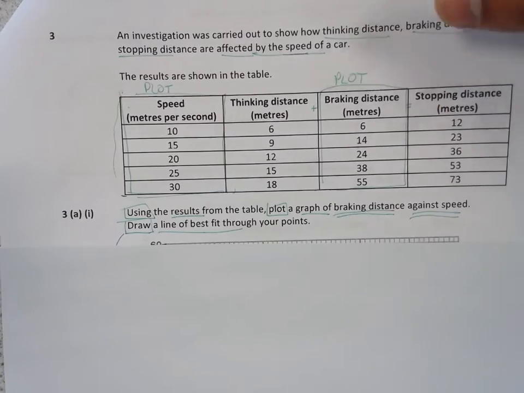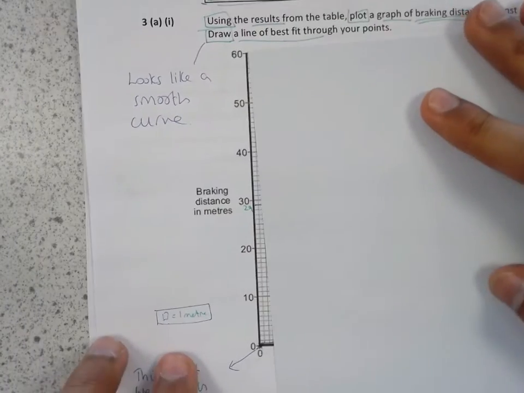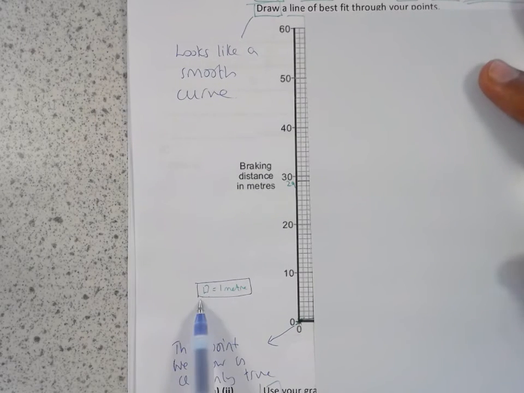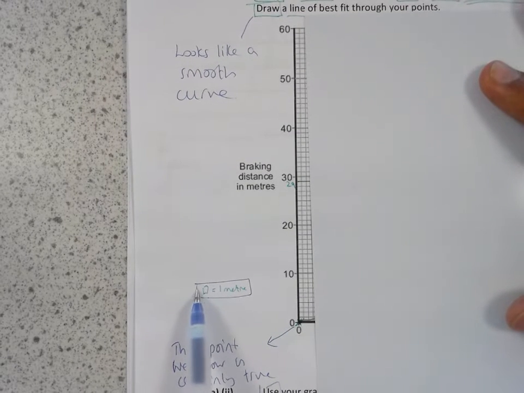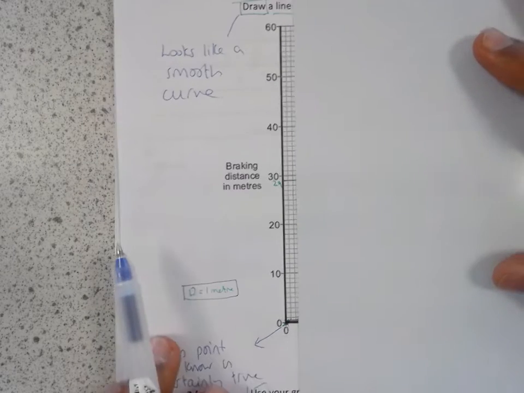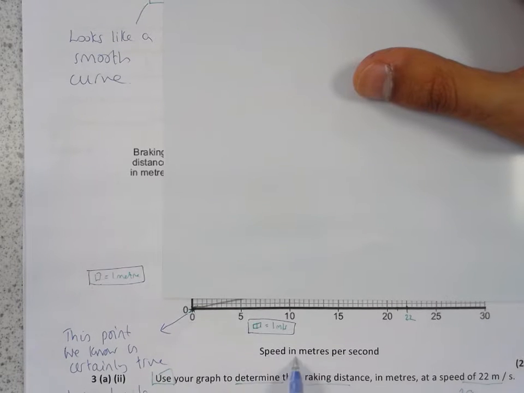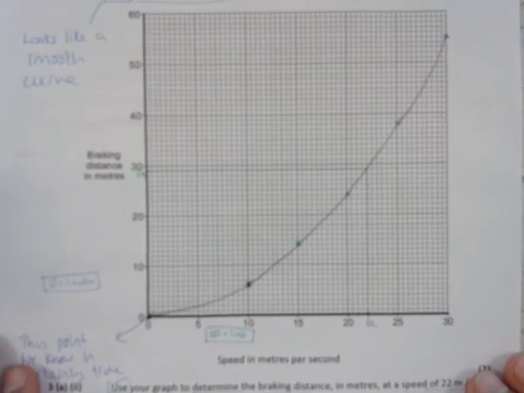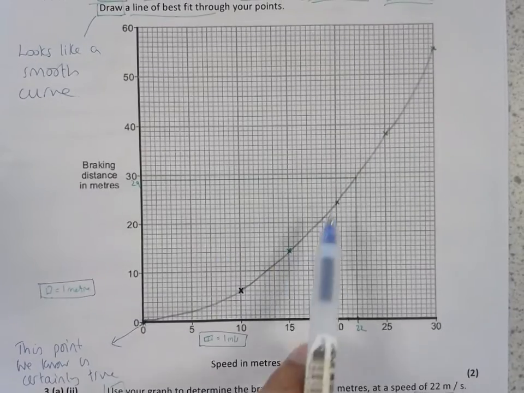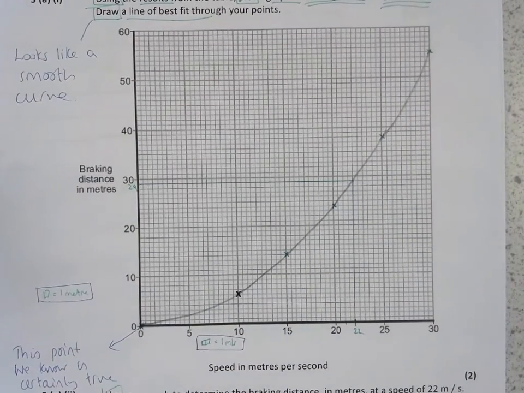The second tip I would give you is to look at your scale and make a note of how much each little box represents. On the y-axis, each little box represents 1 meter, and on the x-axis, every 2 little boxes represents 1 meter per second in speed. That will help you plot accurately. Then we read off our pairs of data and we plot them to produce a graph that looks like this. You get 1 mark for plotting these 4 points correctly.